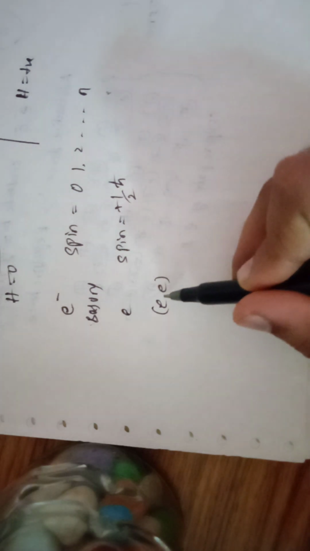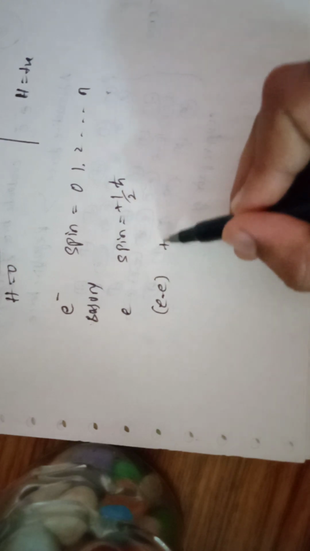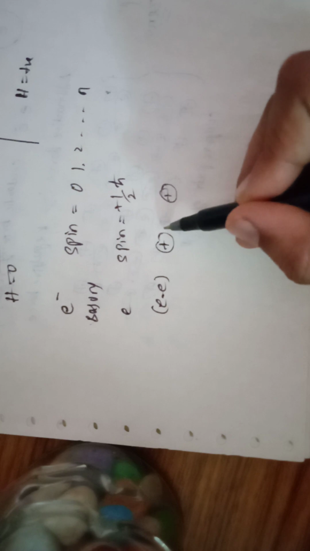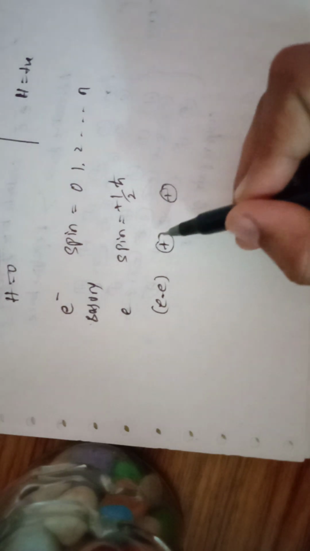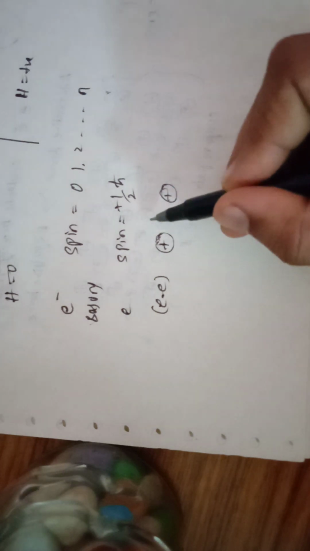And here the electrons and also the lattice ions are converted to phonons. They are phonons, or we call them bosons, because phonons are also bosons. They have integral spins 1, 2, 3, and so on.